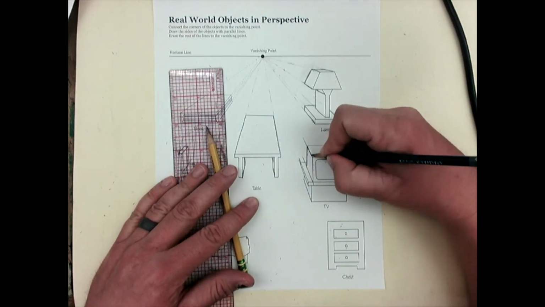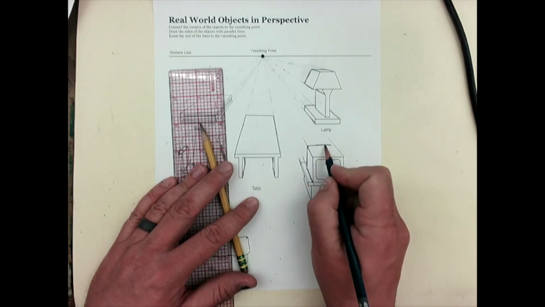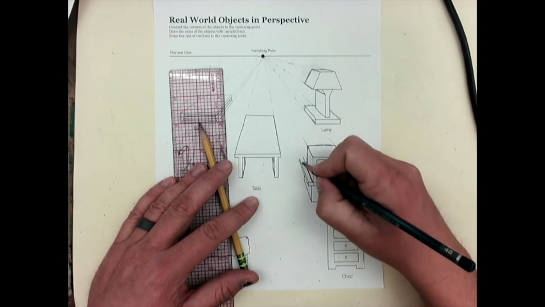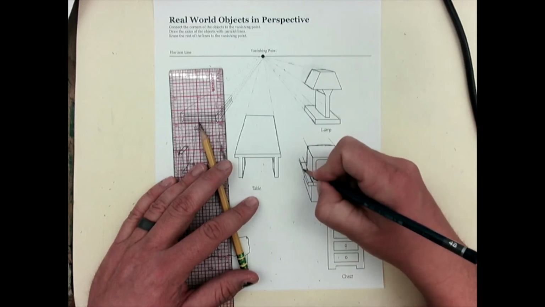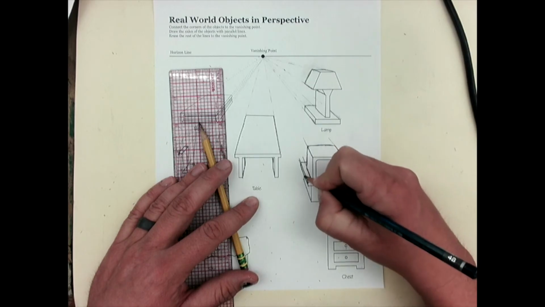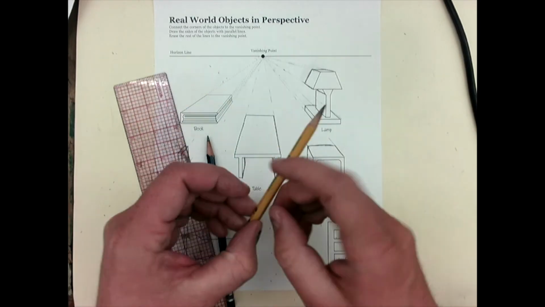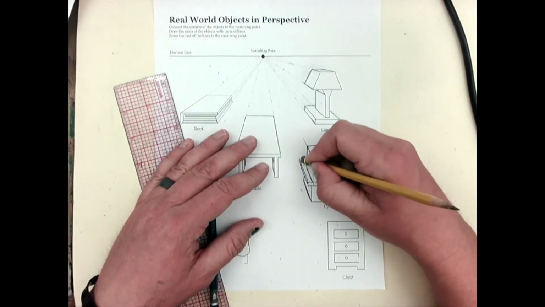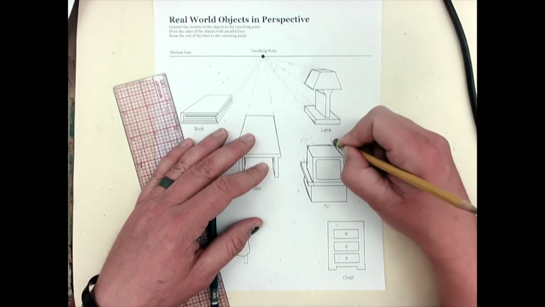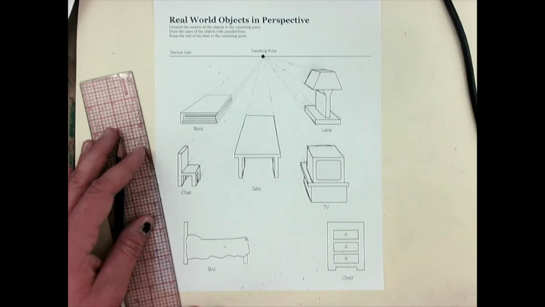I just darkened that all in. So you can see the top of the table goes back a little further than the back of the TV. Make it look like there's a little extra space on there. And then I erase my extra orthogonals. Front, orthogonals, back, erase.